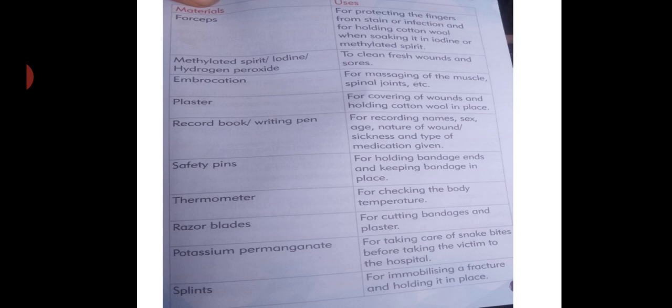Now, I told us methylated spirit is used for cleaning fresh wounds and sores. Now we have embrocation for massaging of the muscle in case of sprains or dislocation or something of that nature. You massage the muscle. Then we have record book and writing pen. This is very important. You note the time the thing happened. Did you understand that? Record keeping is so wonderful.